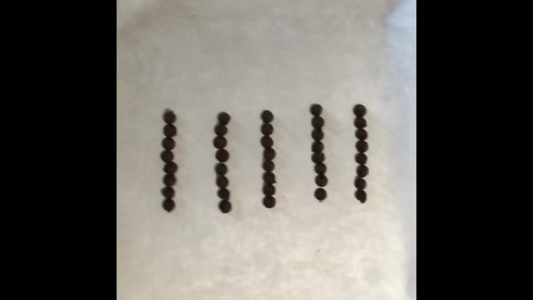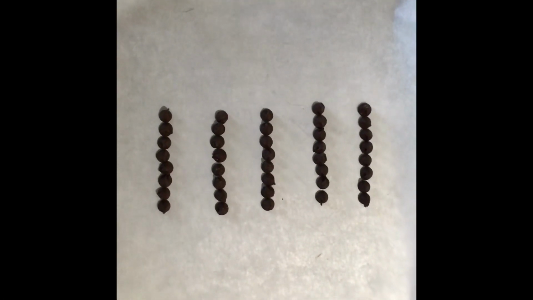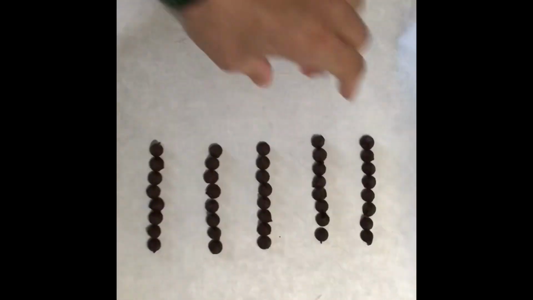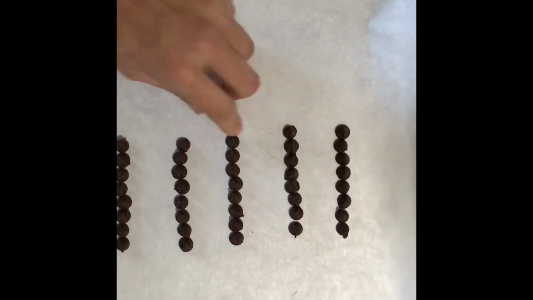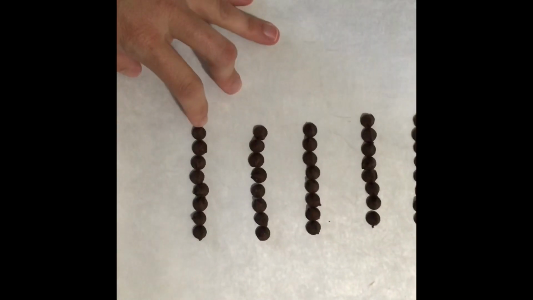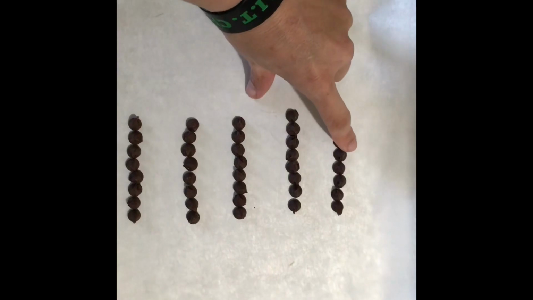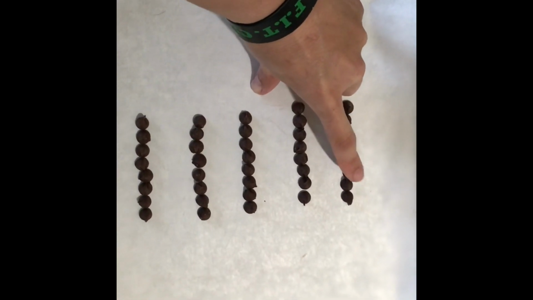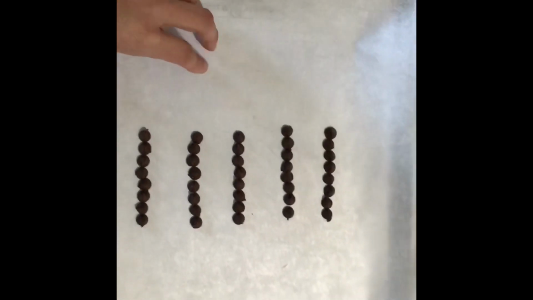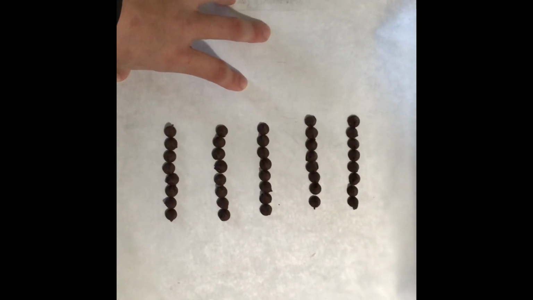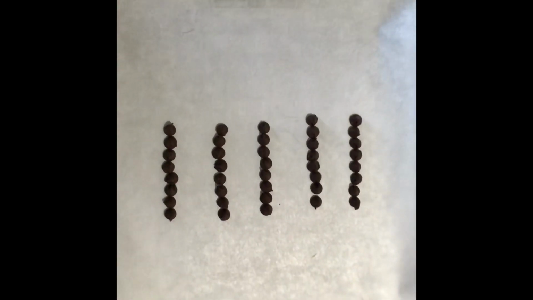All right, let's go check on those chips and make sure 5 times 8 indeed equals 40. All right, our last array was 5 times 8 equals 40. So we have 1, 2, 3, 4, 5 rows. And in each row we have 1, 2, 3, 4, 5, 6, 7, 8. That means our array is 5 times 8 equals 40. And that's exactly correct. That's how many chips we need.